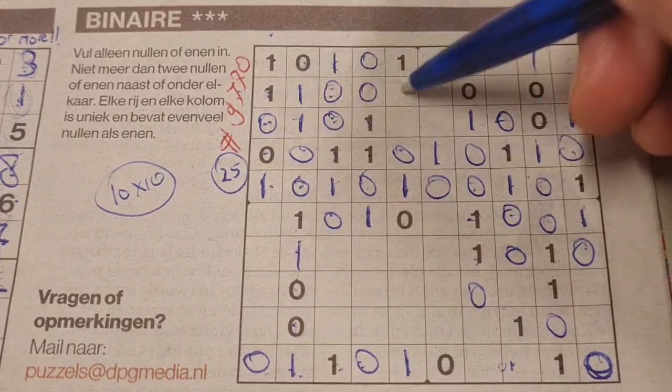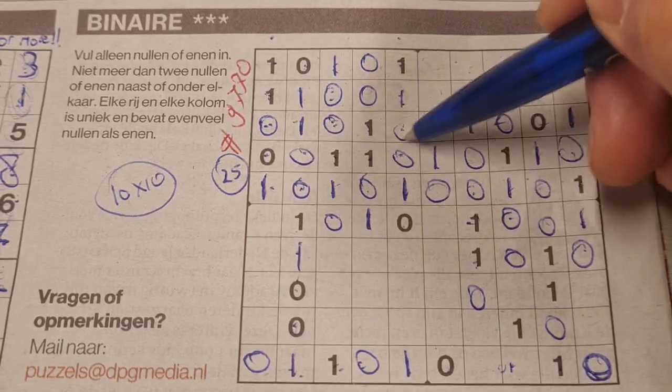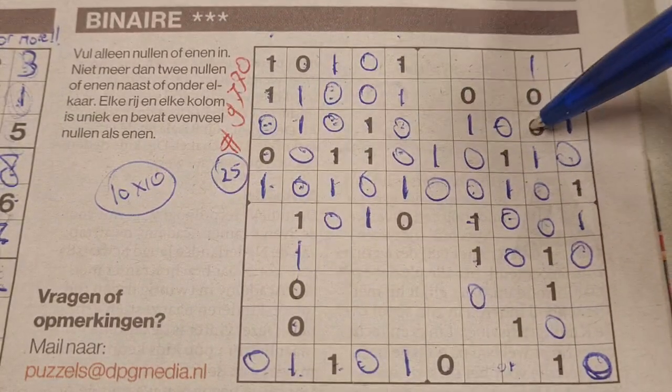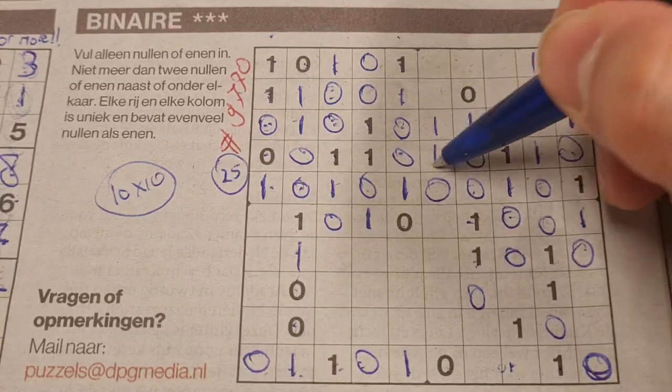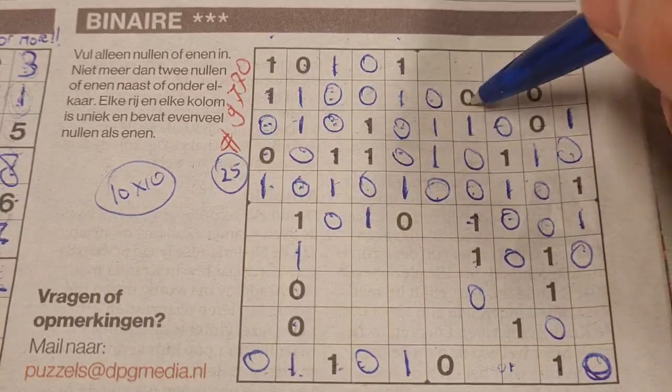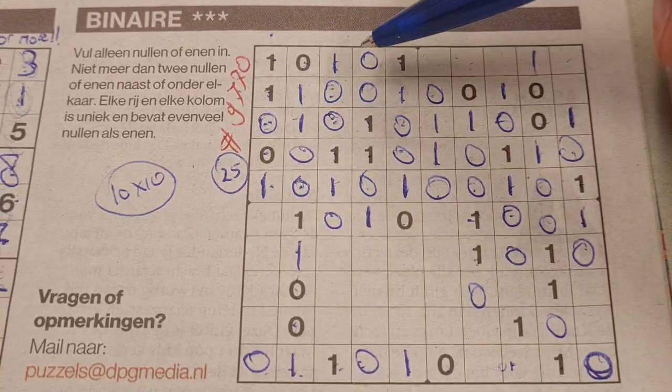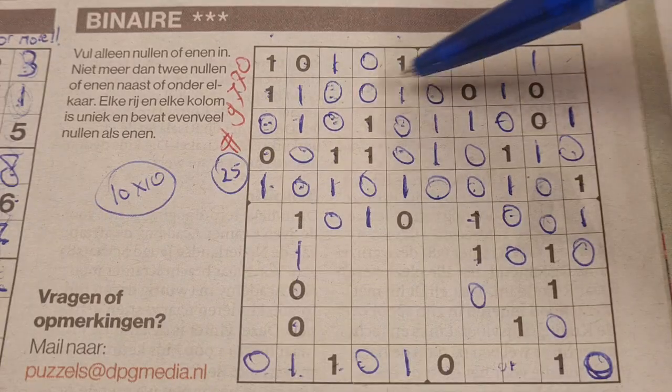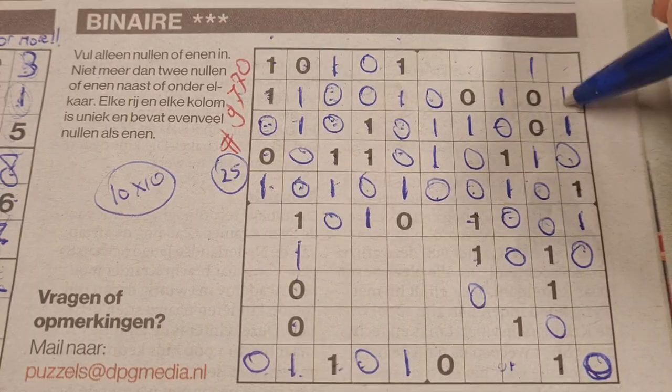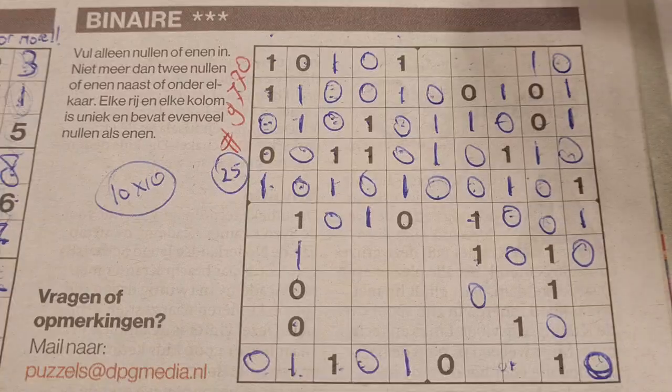Double O's, here 1, there 1. Double ones, here no, there no. 1, 2, 3, 4, 5 O's. So the rest are ones. Double ones, here no, there no. Between the O's comes in 1. We have here 5 O's. So the rest are ones. Double ones, here no, there no.